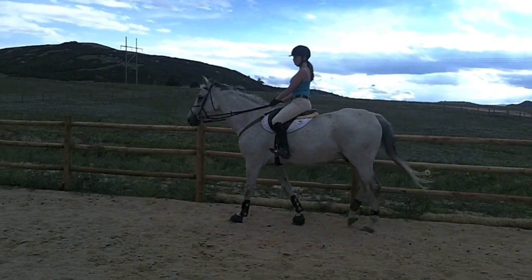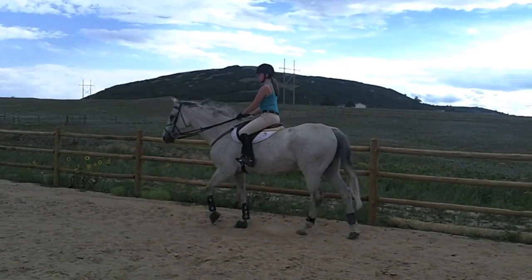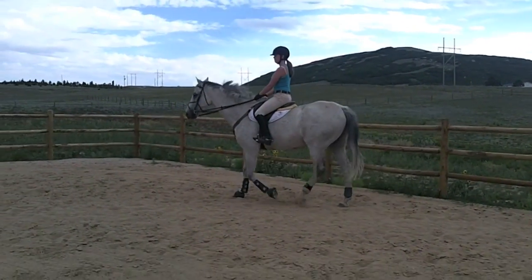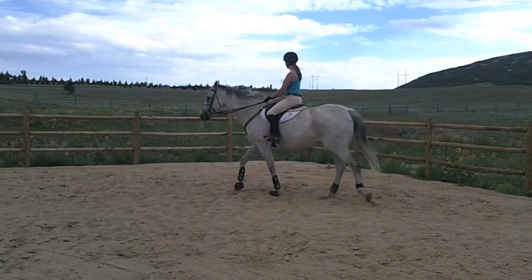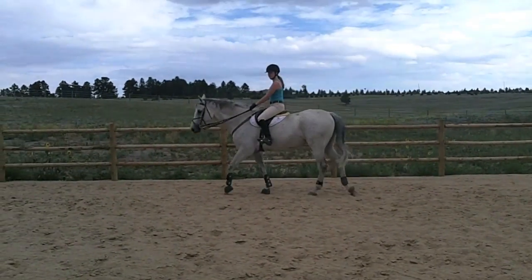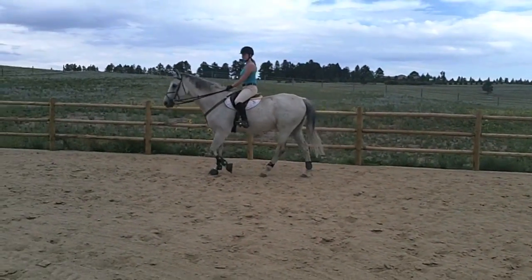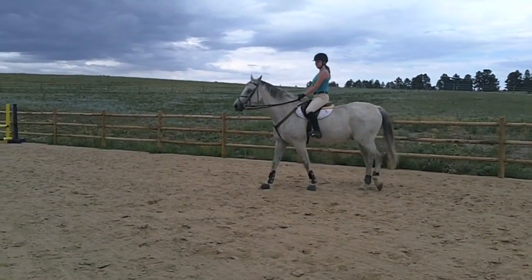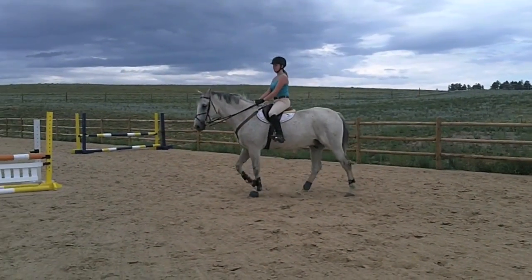Okay, today's lesson is a lesson in posting the trot and having the right diagonal. When you first learn to ride, you normally start with a sitting trot. You might do a 2-point position, but when you're ready to post the trot, that's a whole different thing. We bring it back to the walk.